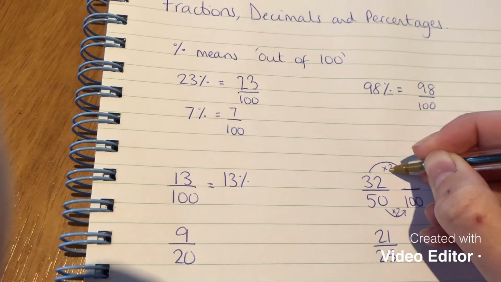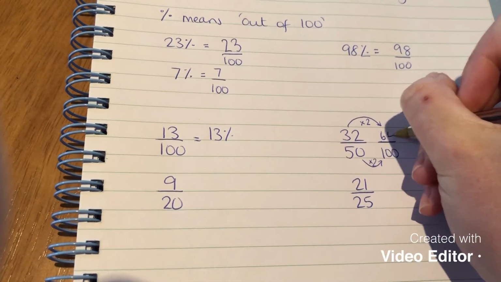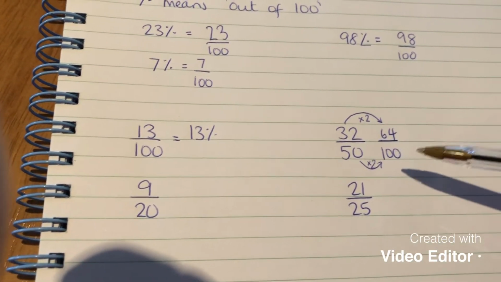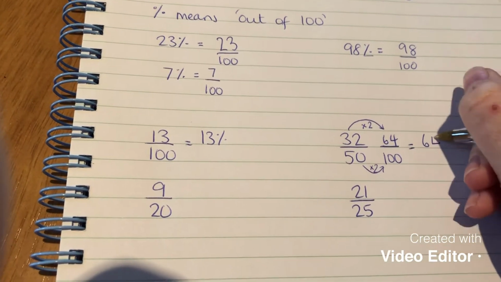So to turn 32, I'm going to double it and it's going to be 64. So now I've got 32 out of 50 is equivalent to 64 out of 100, and because that's now out of 100, I know that that's the same as 64%.